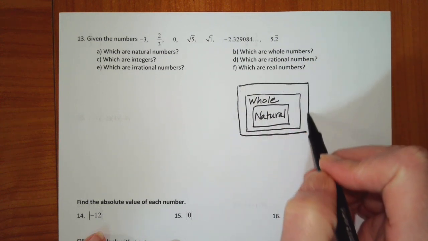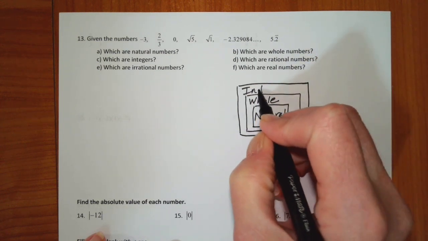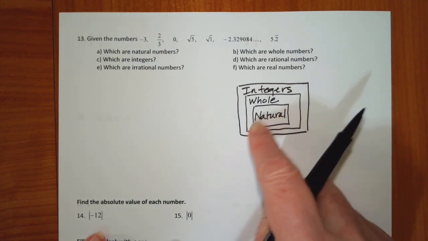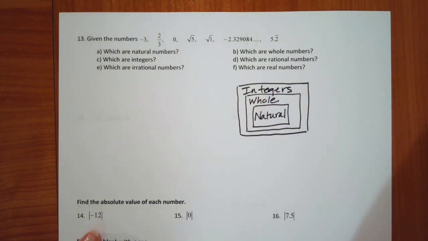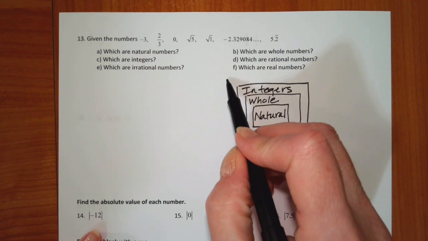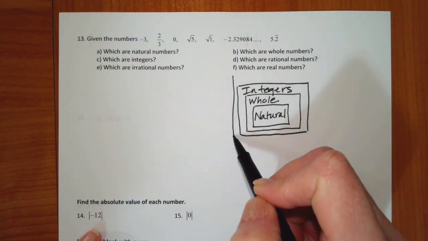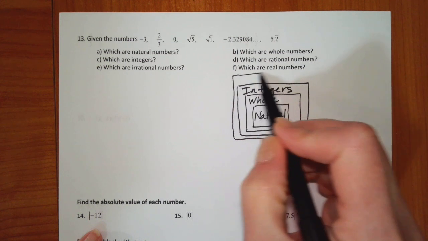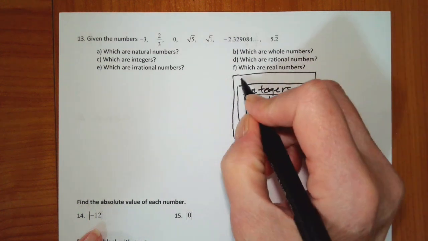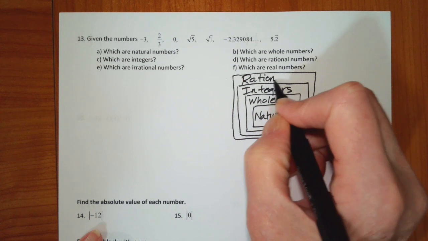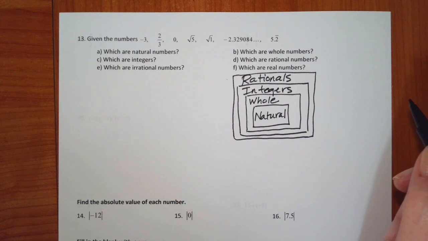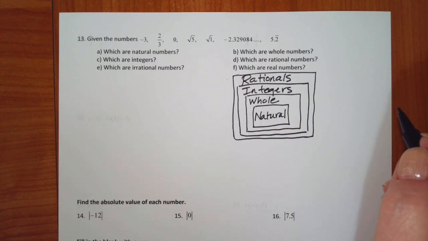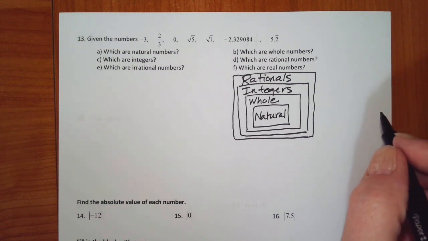Then my next group is the integers, which is all the whole numbers and their opposites. So this is where we include the negative numbers. Then our next group is the rationals. And this is any number that can be written as a fraction, including repeating decimals and terminating decimals. Those can all be written as fractions.